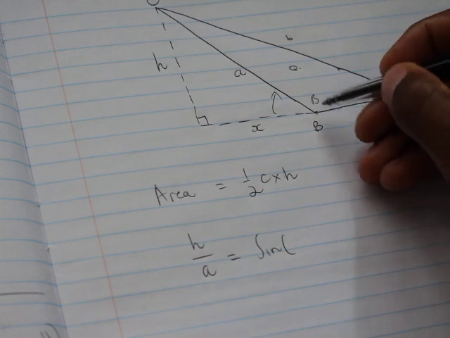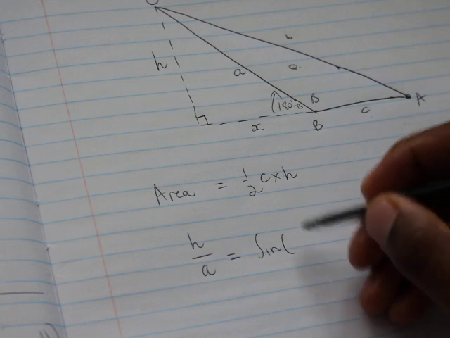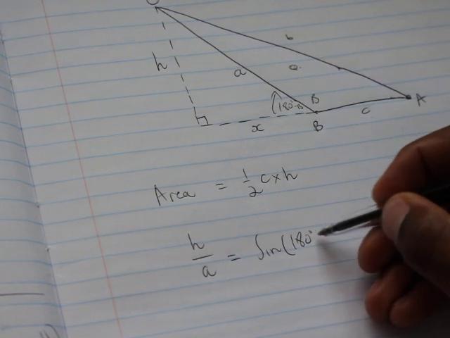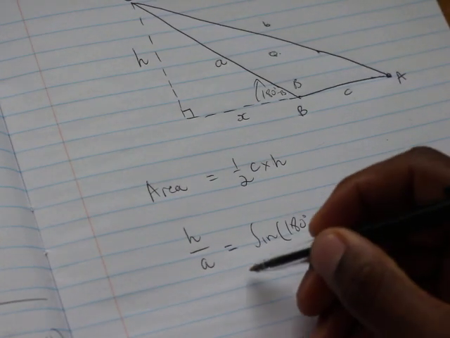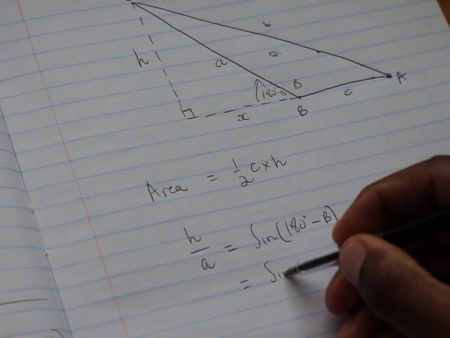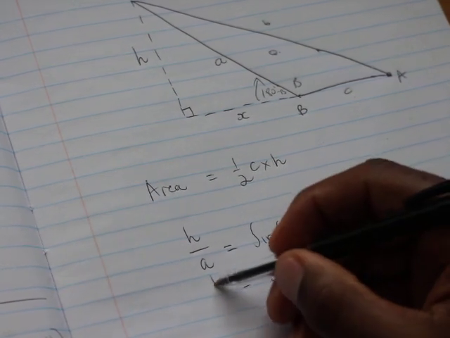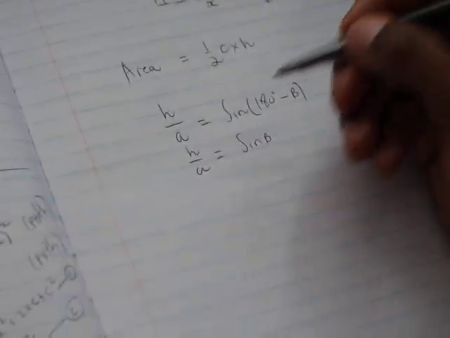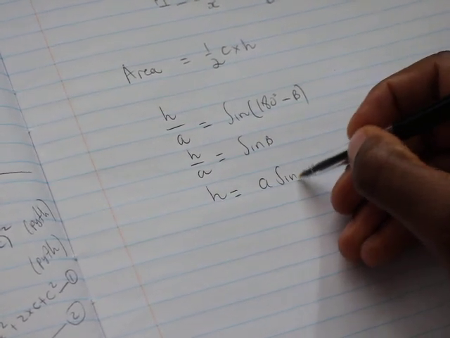But remember, if this is b, this is going to be 180 degrees minus b. And obviously that is just sine of b, because in the second quadrant sine is positive. Okay, so h is just a sine of b.